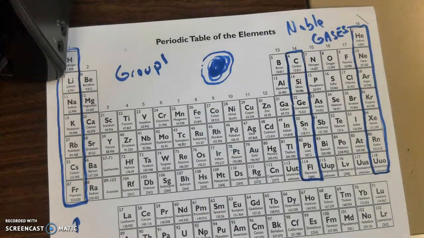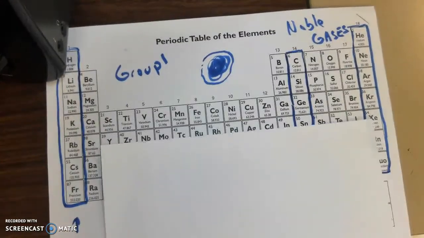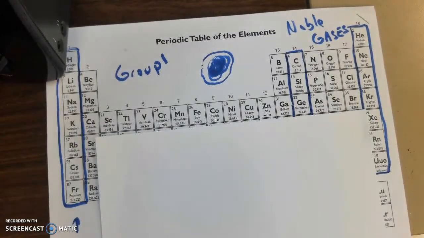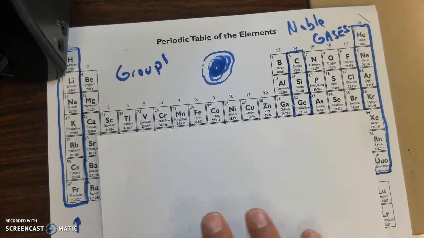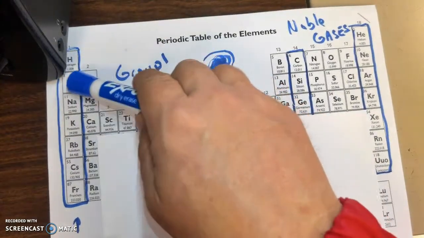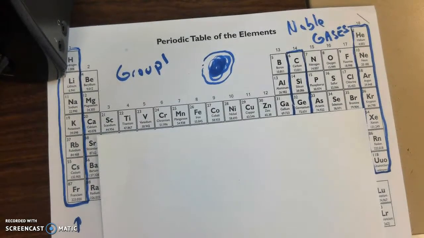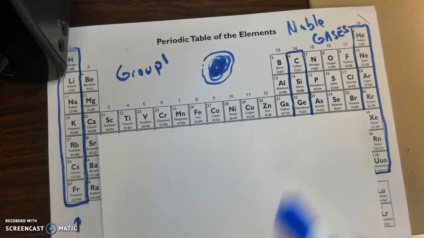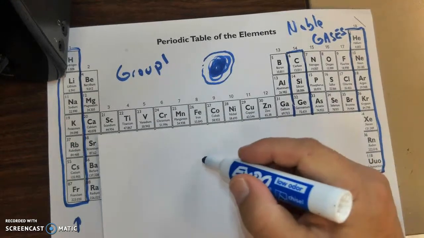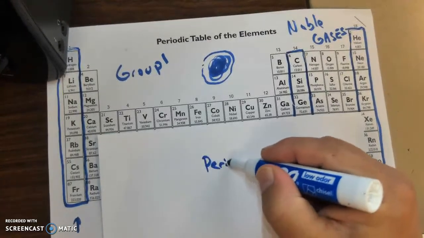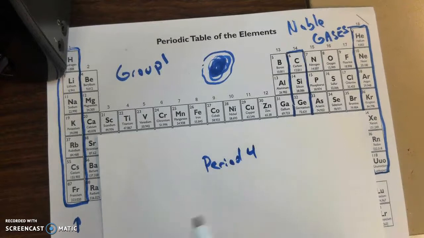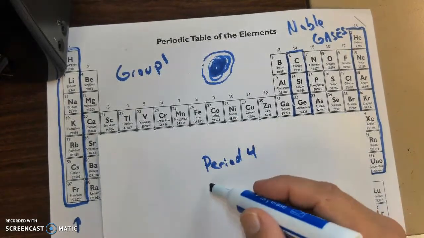I'd like it if you would beat me to the punch. Okay, nickel is found right here. What group and what period is nickel in? Can you figure that out? 1, 2, 3, 4. So it's in period 4. And it's in group 10.